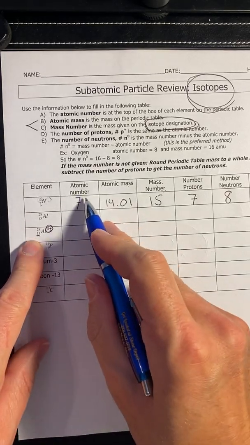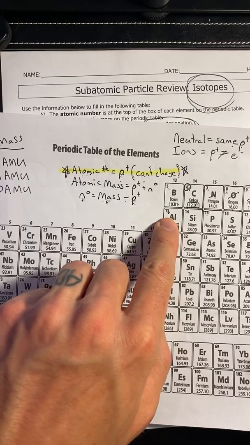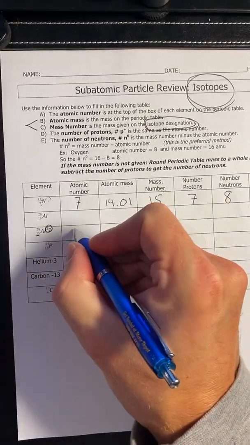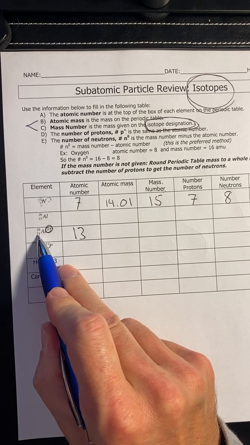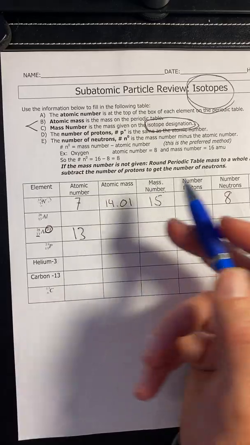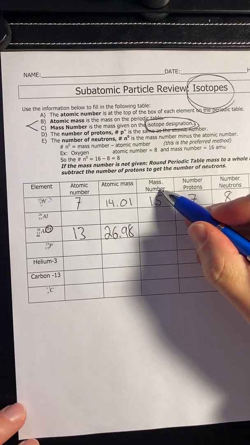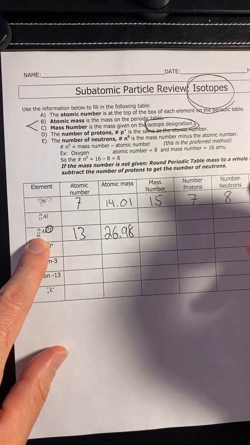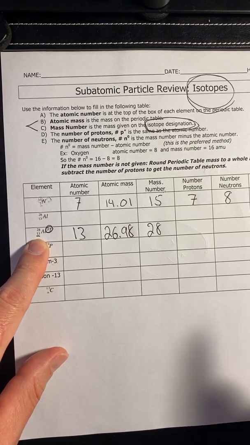What the heck's the atomic number? Well, I could look on my periodic table and see, oh, well, aluminum's 13. Or I can just think it through. It makes sense that there'd be fewer protons than protons and neutrons. The atomic mass, 26.98. This specific isotope of aluminum has a mass number of 28.